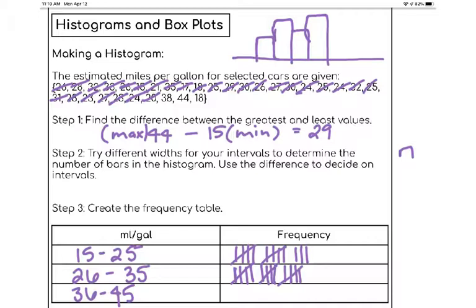Oh, so now we have one in this bottom. 44, and then 18. So we now have the frequency of each of our intervals.